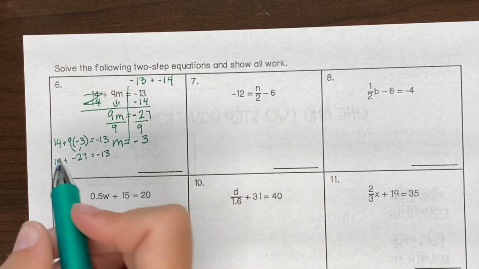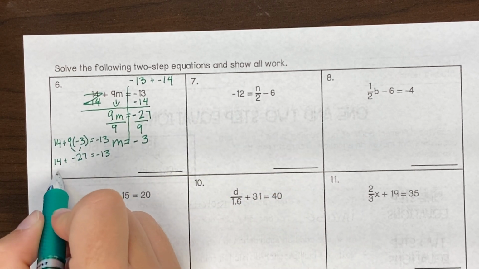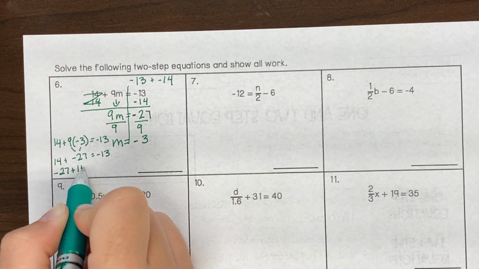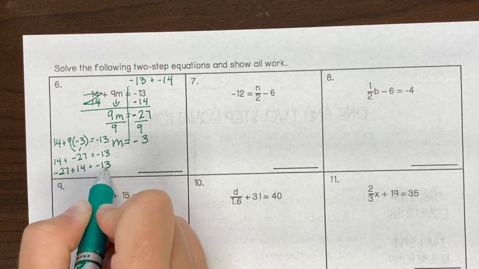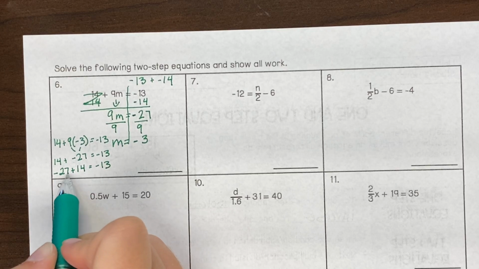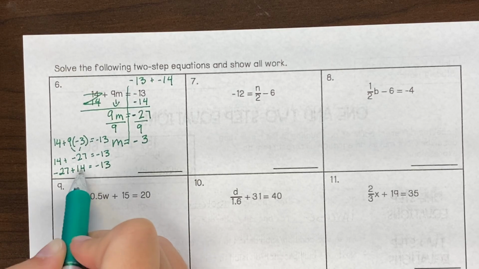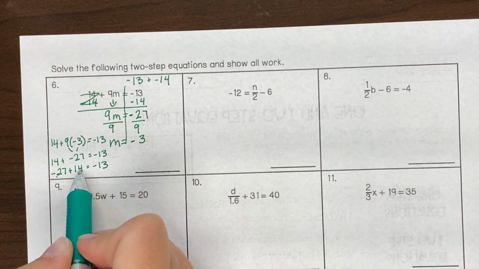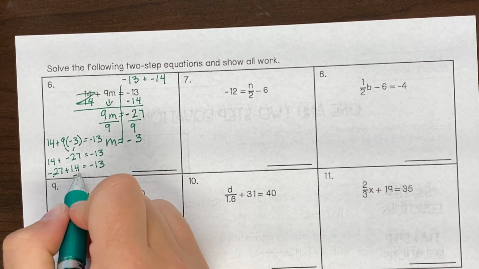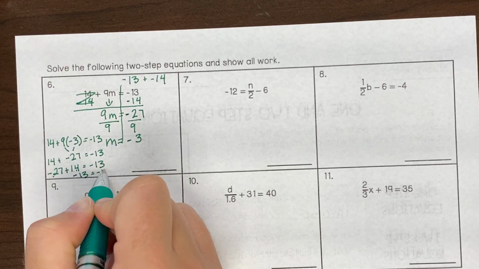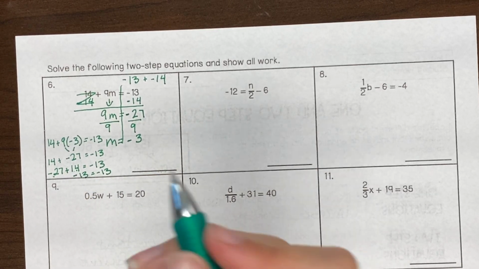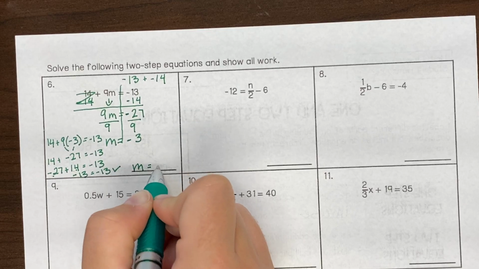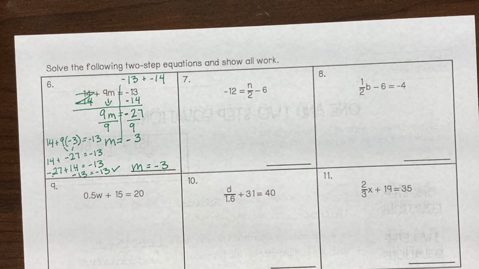This can be rewritten as negative 27 plus 14 equals negative 13. So I'm going to be subtracting here because I have two different signs. And so we have negative 27 plus 14 gets me a negative 13, or a negative 13 equals a negative 13. So I know I did my steps correct whenever I go back through and plug it in.